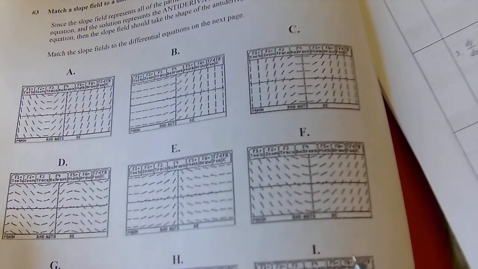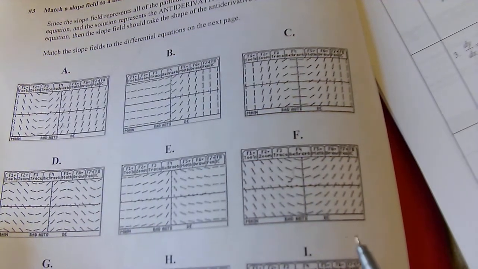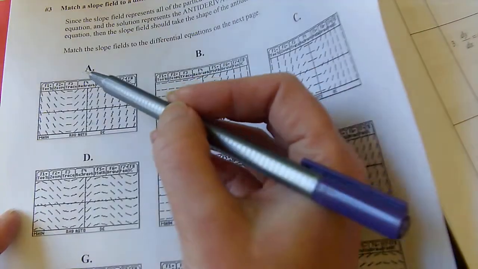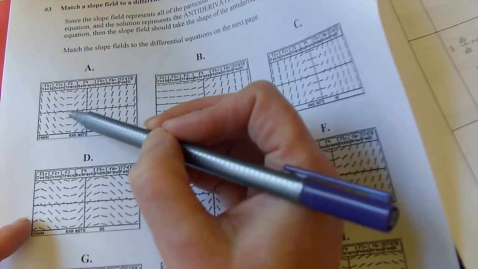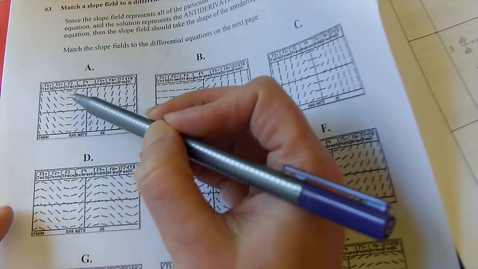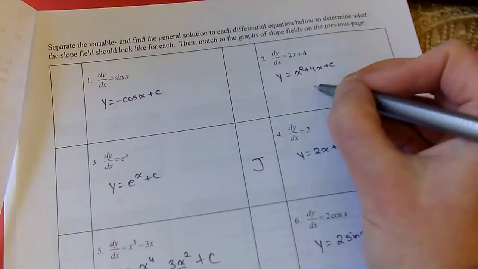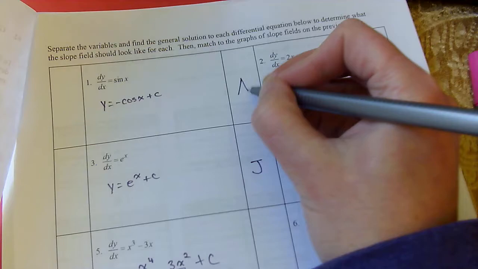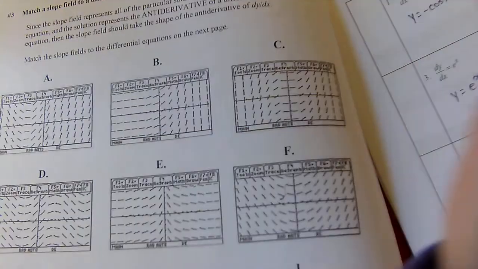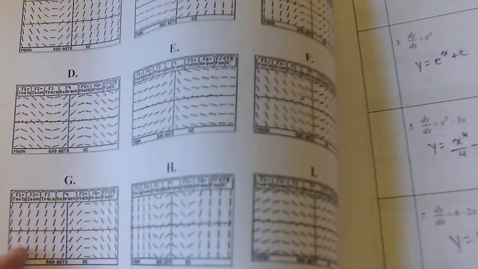So let's see. This one looks like a parabola. What else? Well, this one looks like a parabola, but it's upside down. This one kind of looks like a parabola, and all the vertexes, even though some of them are higher up than others, the vertex has an x value of negative 2. So this is A. Whoops. Now there was one that was a parabola that looked like it was upside down.